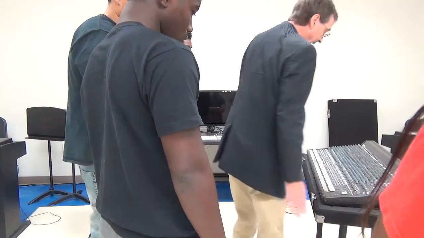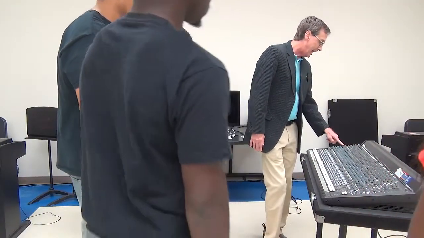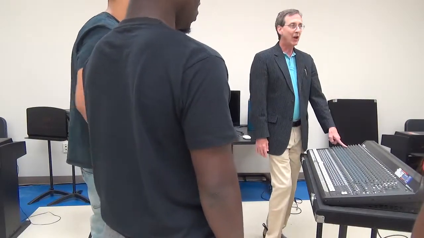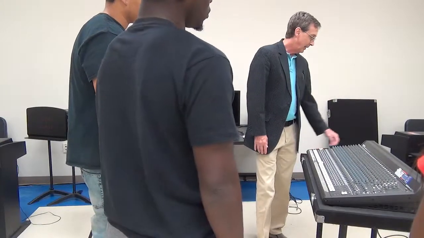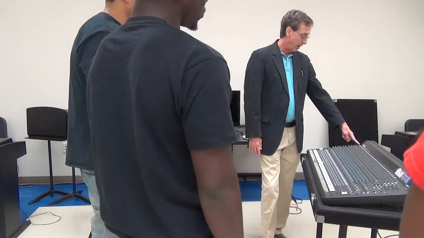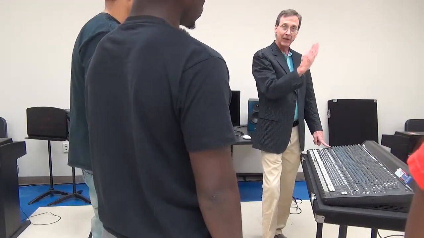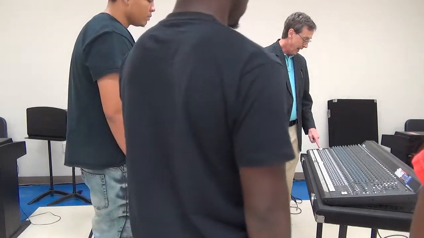Now the other thing that you can do up here is we have 6 auxes. And that's an auxiliary send. So say I've got the saxophone coming in here. I've trimmed it. I'm going to put it into the main mix in the middle. So I'm sending it. And there's that.